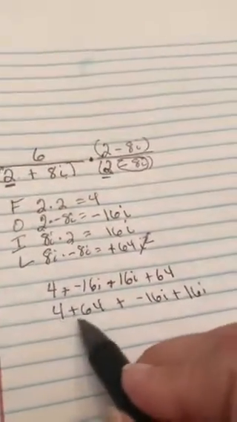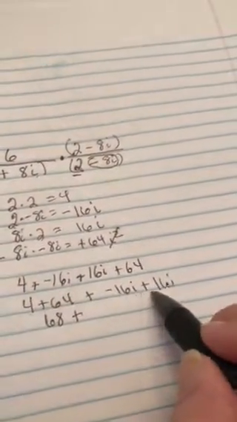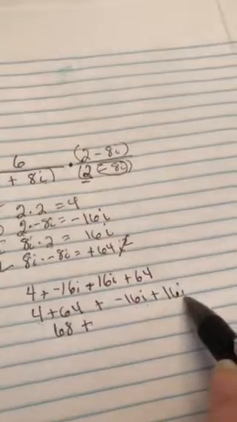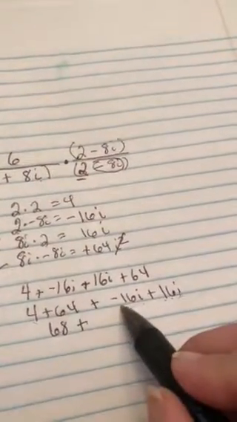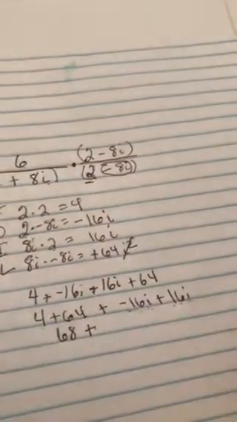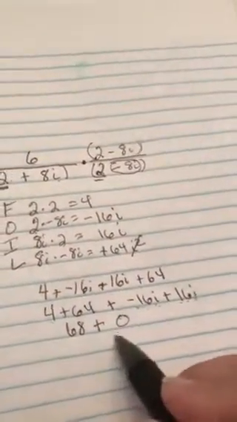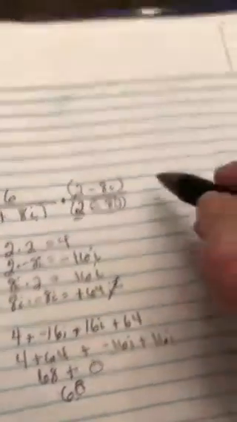Adding the like terms together, 4 plus 64 is 68. And then negative 16i plus 16i, that equals 0. If I have 16 horses and someone takes away 16 of my horses, I now have 0 horses, just 0. So that's 0. 68 plus 0 is just 68. And that's our denominator. I'm going to come up here and write over 68.